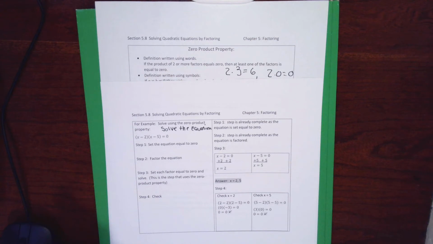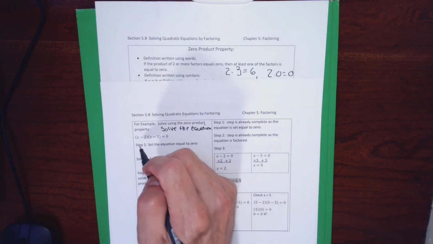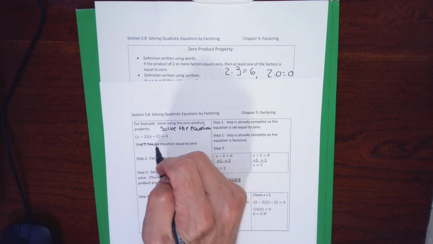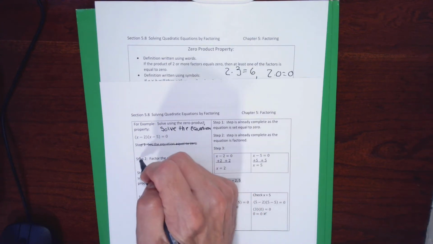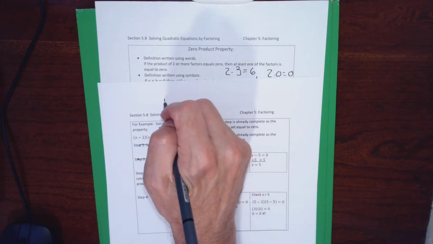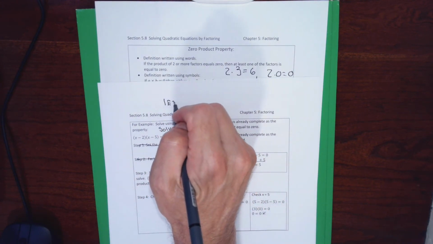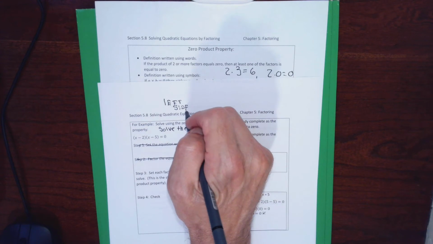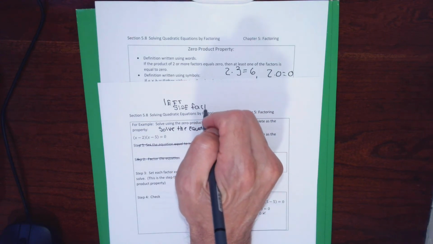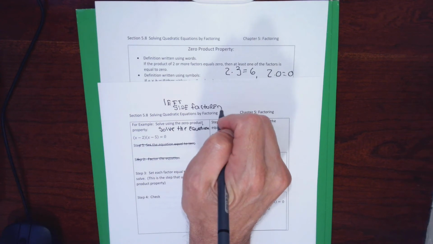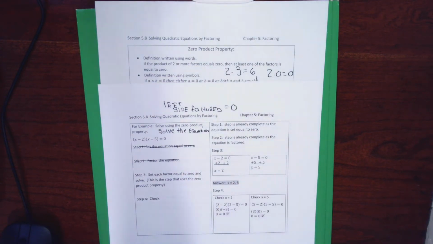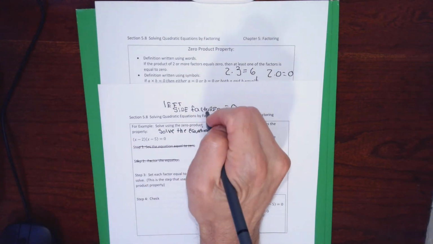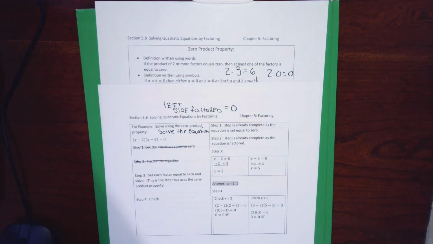And there are multiple steps to these problems as they get more complicated. My goal is always to have the left side factored. It could be the right side, but usually one side factored, usually the left side, and the right side 0. If I can get an equation to be in that form, one side factored, the other side 0, then I can use the zero factor property by just taking each of the factors and separately setting them equal to 0.